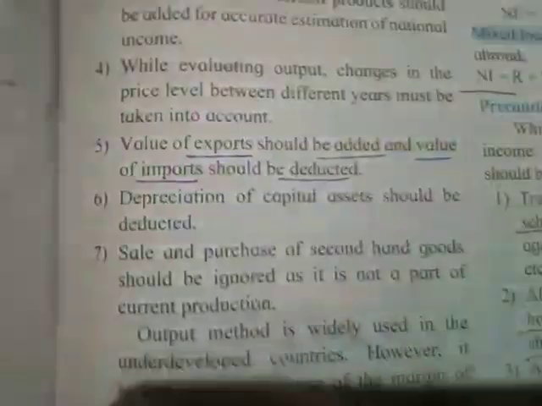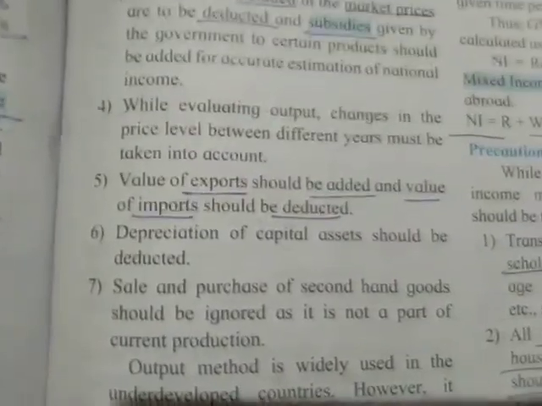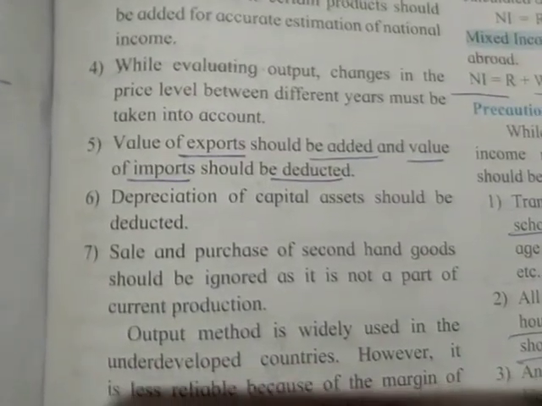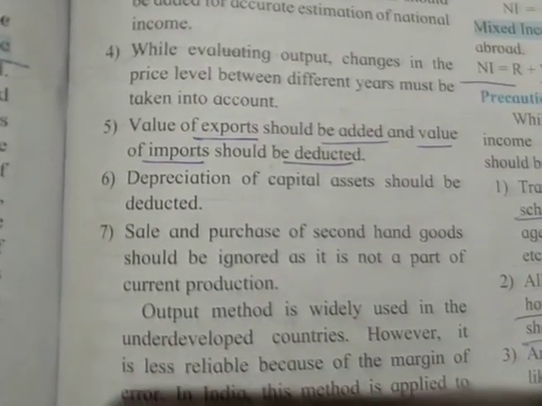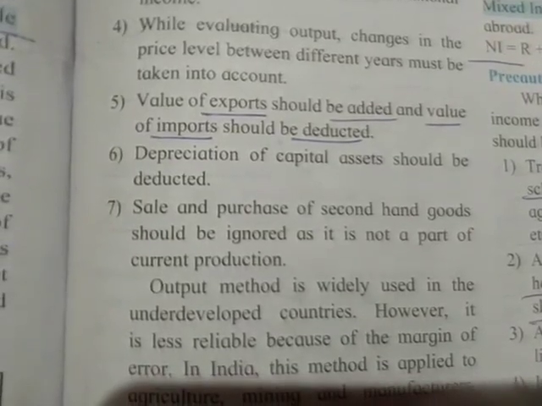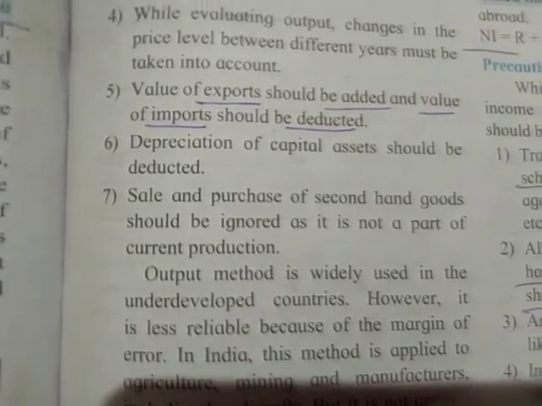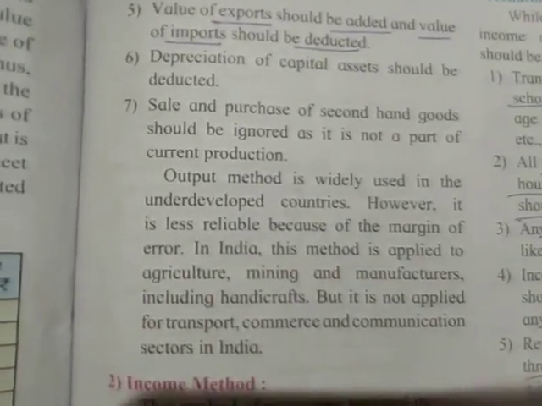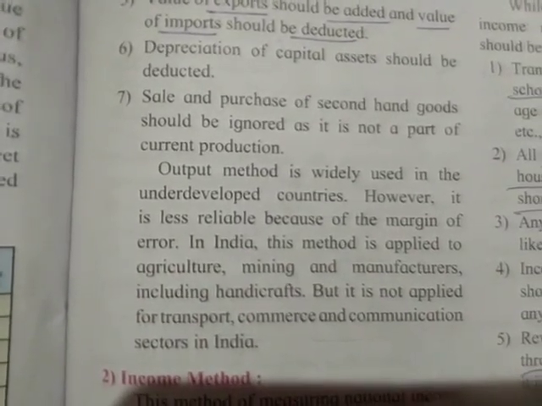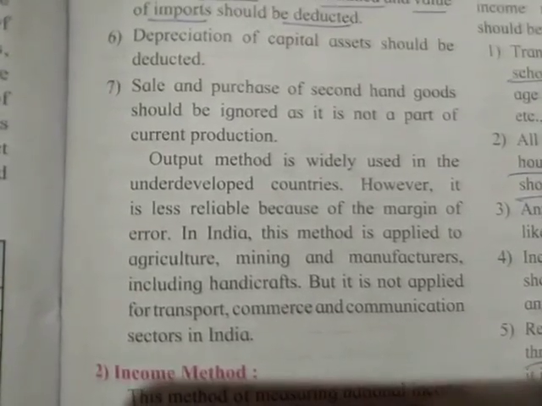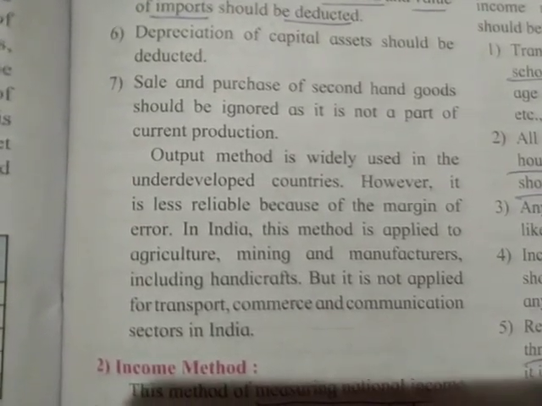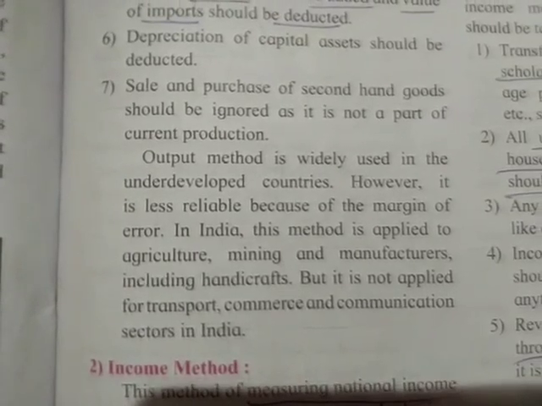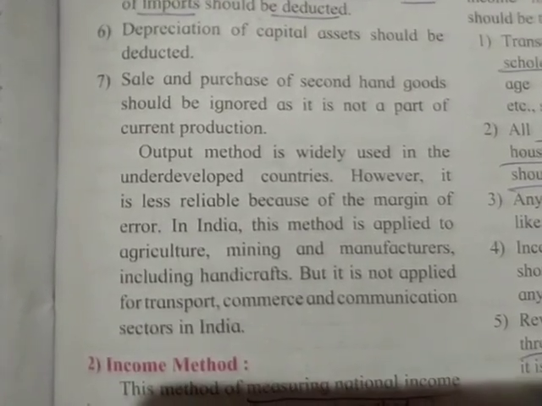Fourth, while evaluating output, changes in the price level between different years must be taken into account. Fifth, value of exports should be added and value of imports should be deducted. Sixth, depreciation of capital assets should be deducted. Seventh, sale and purchase of second-hand goods should be ignored as it is not a part of current production.